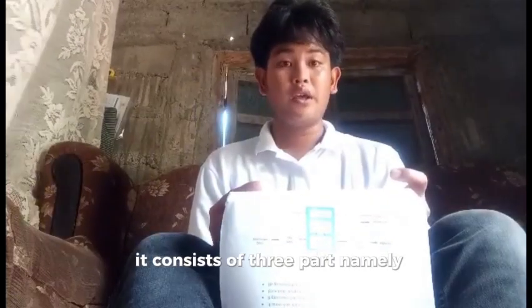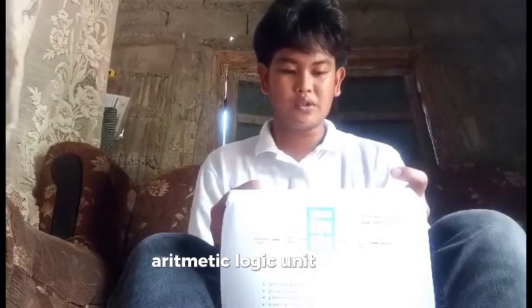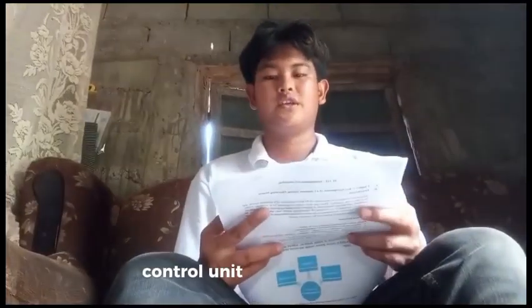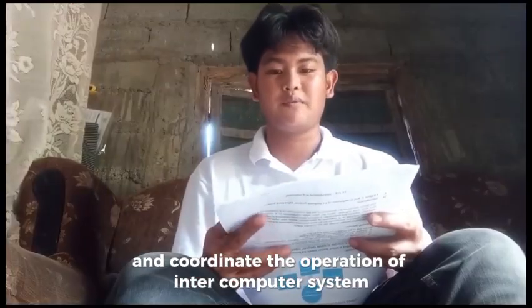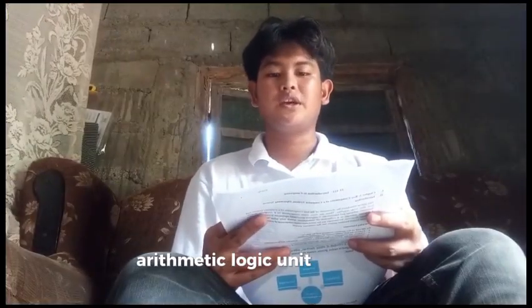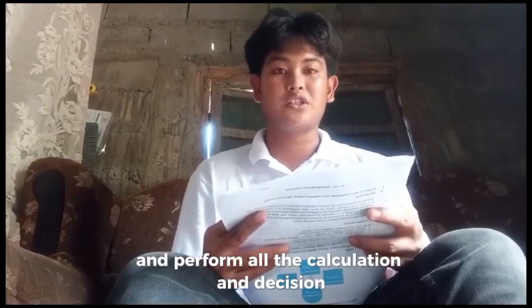Central processing unit. This is called the brain of the computer system. It consists of three parts, namely the control unit, the arithmetic logic unit, and the primary storage unit. Control unit. It controls, manages, and coordinates the operation of the entire computer system. Arithmetic logic unit. It executes the instruction and performs all the calculations and decisions.